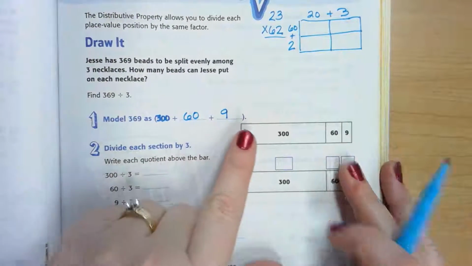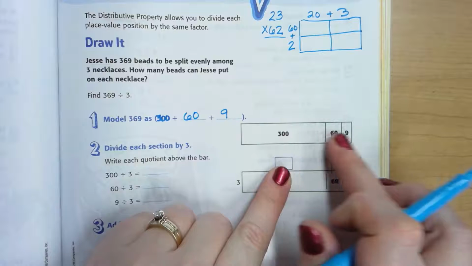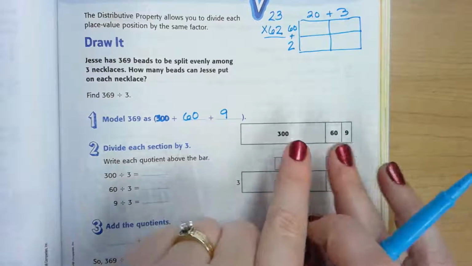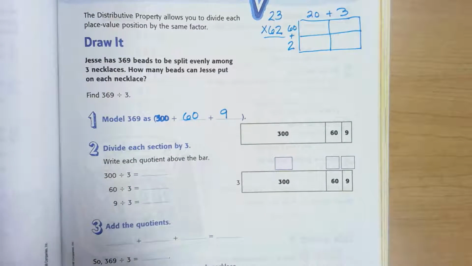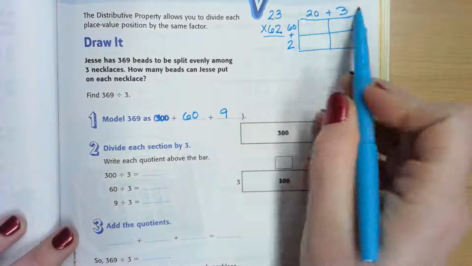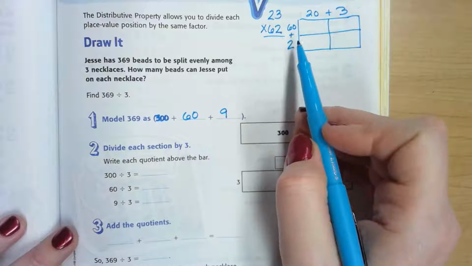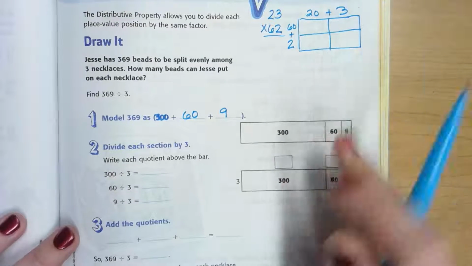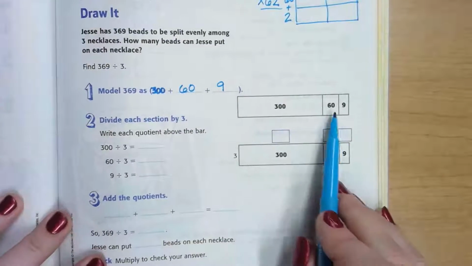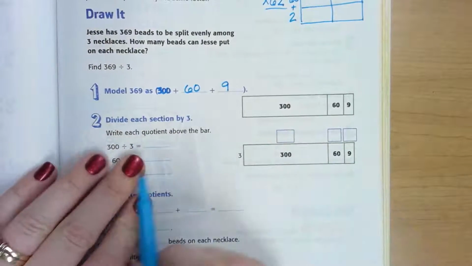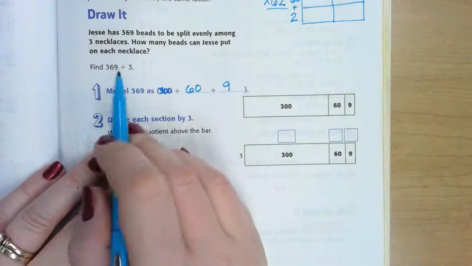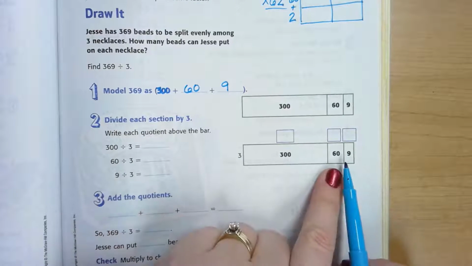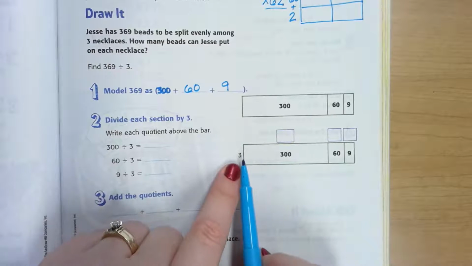Okay, and that is the middle part of our area model. So we split it. Compared to before, all of our parts were on the outside, right? The answer now, the dividend, is what we have inside. So we have 369, and it says we're going to divide that by 3. So you take a look. We have 300 in one box, 60 and 9. The 3 is on the outside.